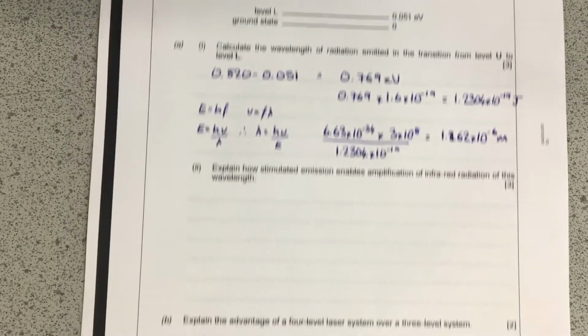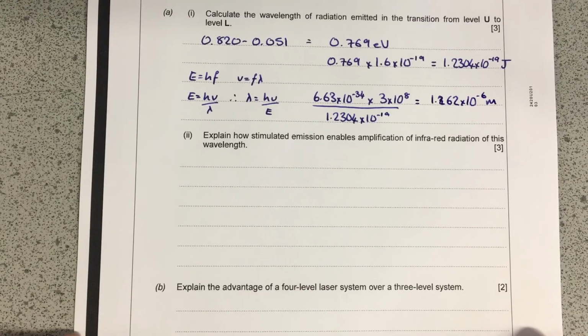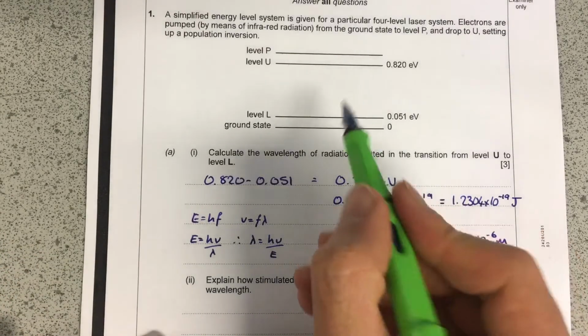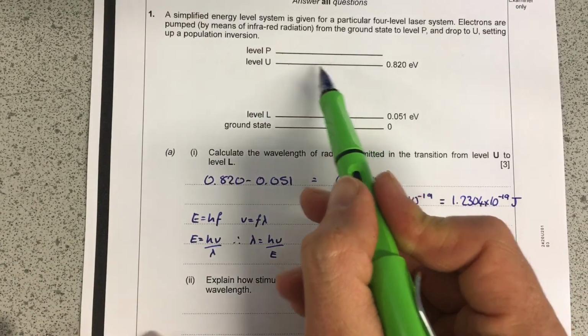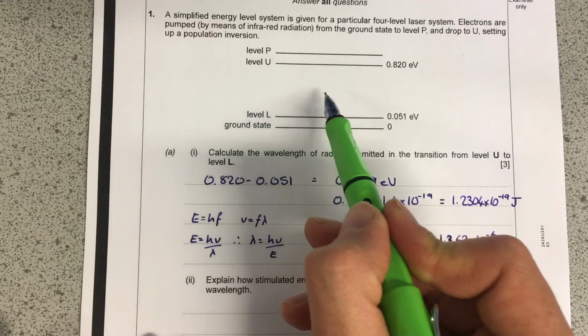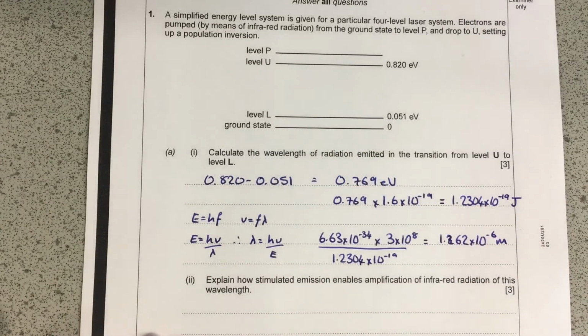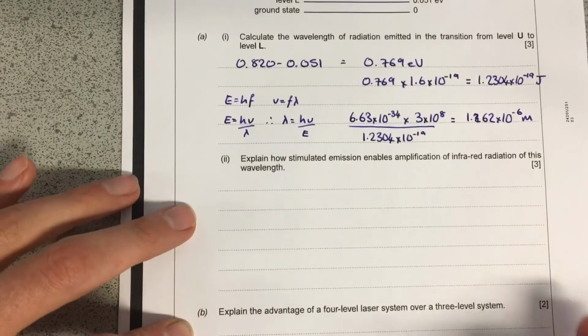And the next section of the question is a bit more writing heavy, and it wants me to explain how stimulated emission enables amplification of the infrared radiation of this wavelength. So as a photon comes this way, it will stimulate a drop in the electrons from U all the way back down to L, emitting light as it does so. So we'll just write that down.